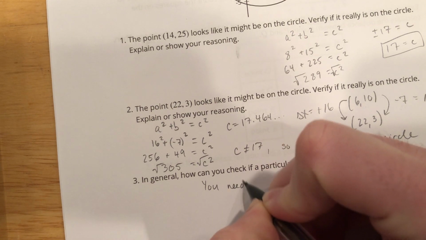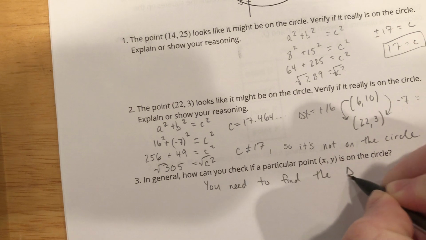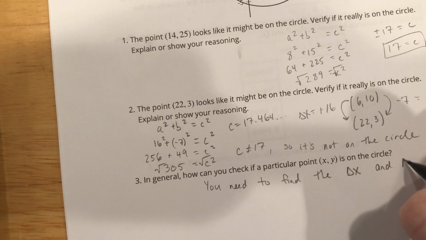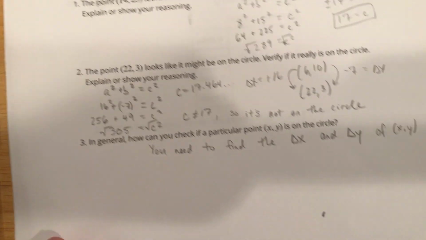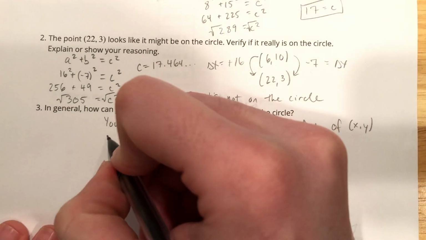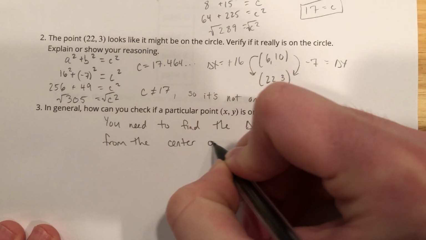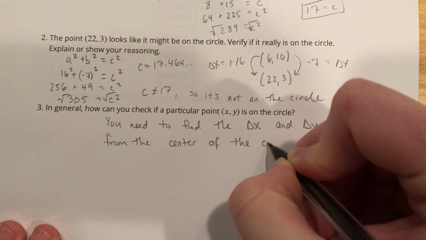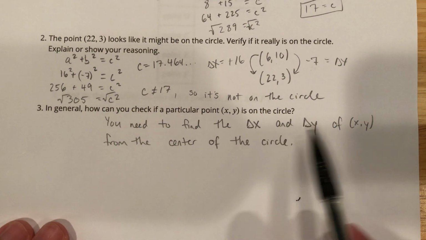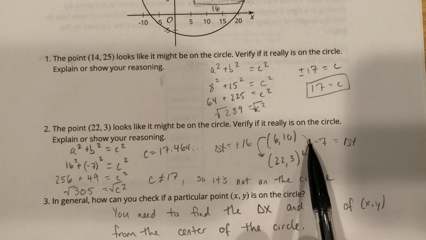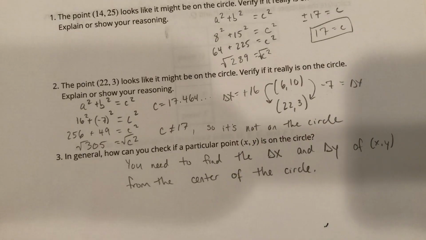You need to find the change in x and change in y of x comma y from the center of the circle. Right? Then what did we do next? What did we do with this change in x and change in y? Well, we squared both of them and then found their sum.